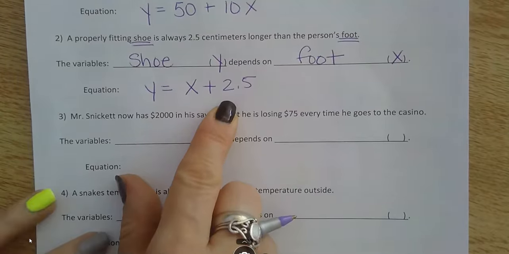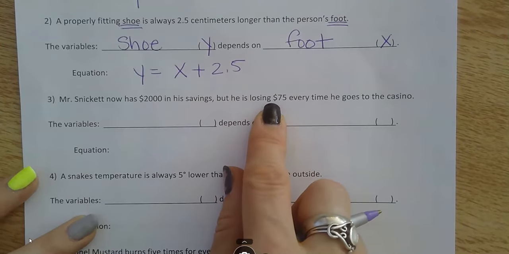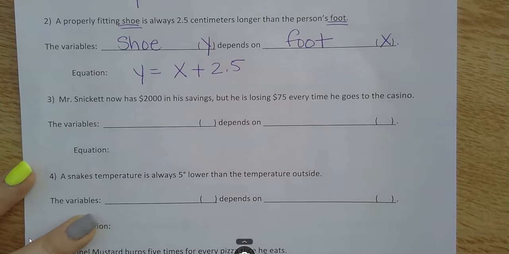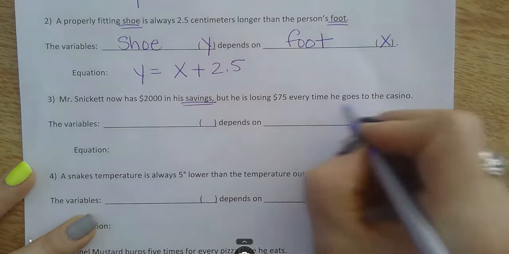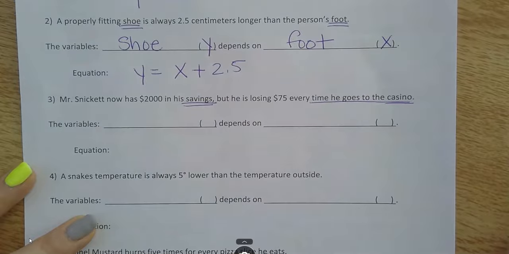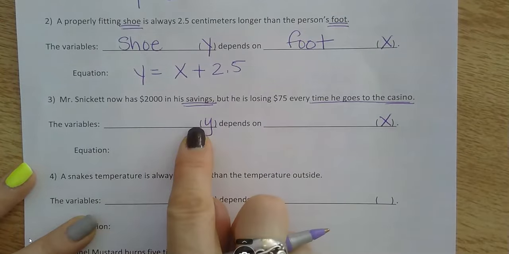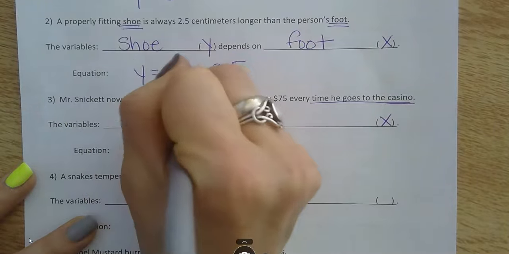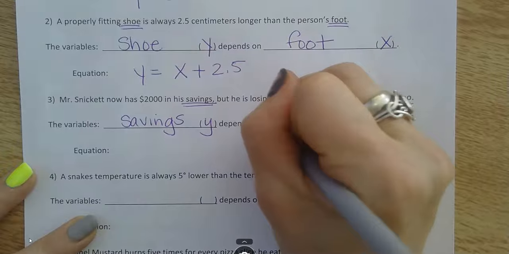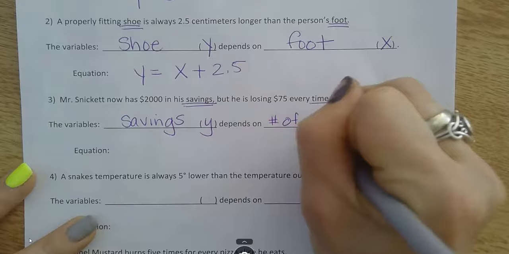Mr. Snicket now has $2,000 in his savings, but he loses $75 every time he goes to the casino. Okay, what am I counting or measuring? Well, how much money and how many times at the casino? We know Y depends on X. Which one is the result or the outcome? Well, his savings depends on the number of times he goes to the casino.